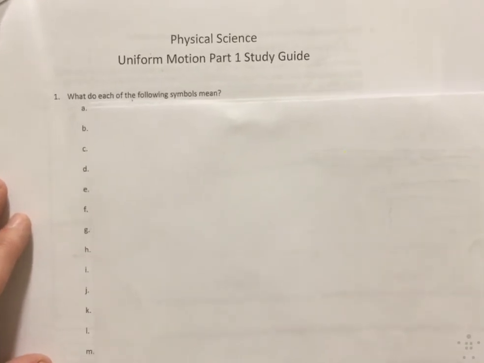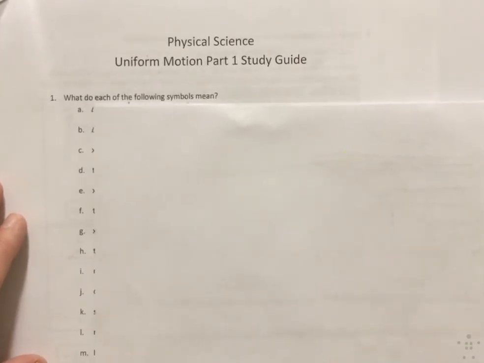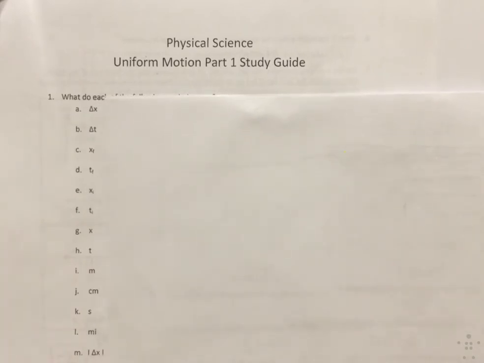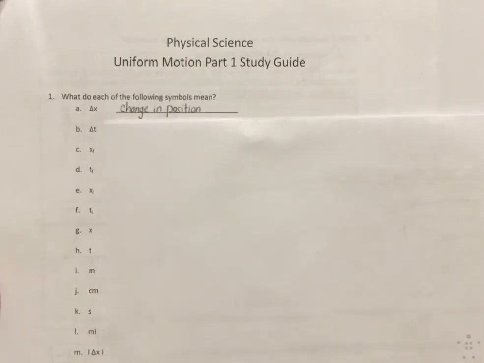The first question on here is, what do each of the following symbols mean? And so I'm going to slide this paper one at a time. For letter A, we have delta X. Delta means change, and X is a symbol for position, so change in position.